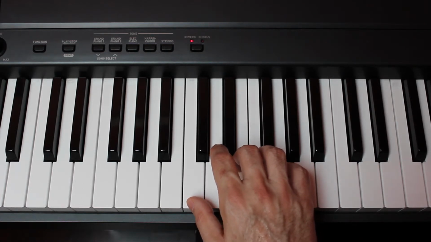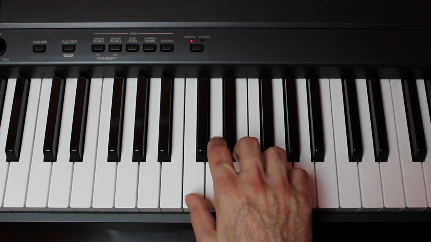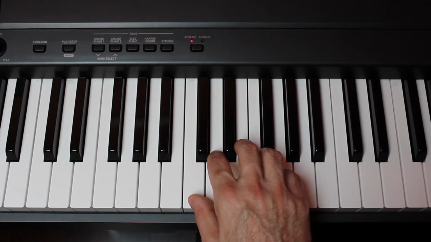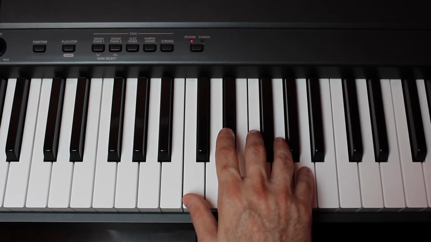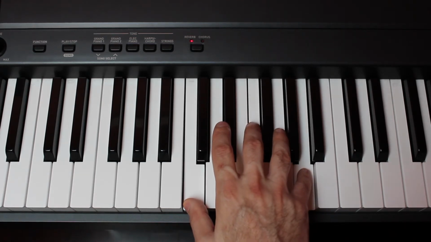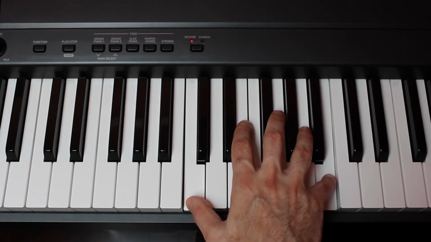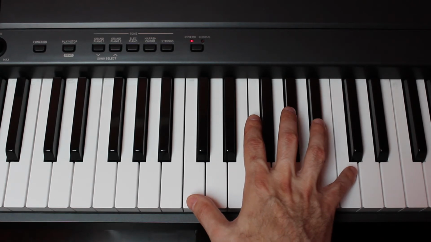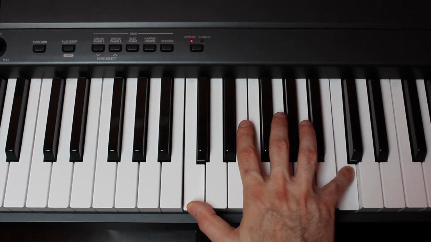Here's a third. Here's a fourth. What do you think, consonant or dissonant? Here's a fifth. Consonant or dissonant? Here's a sixth interval. Here's a seventh. To me, that sounds rather dissonant. And here's the octave, 8 notes apart. To me, that sounds quite consonant and calm, resolved.